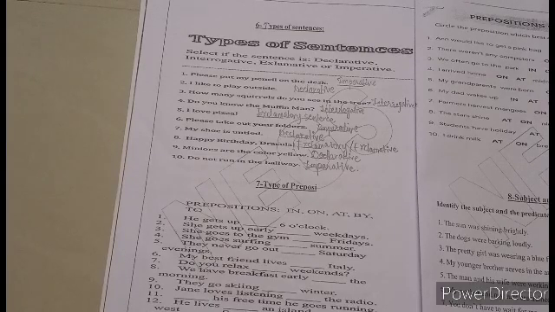with its introduction and subkinds and kinds of sentences. If you face difficulty while solving these kinds of sentences, you can ask me. And for today, that's all.